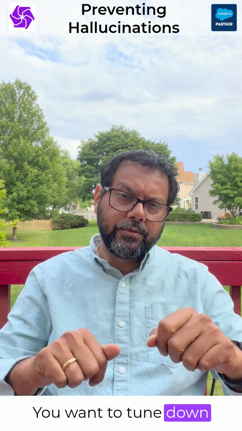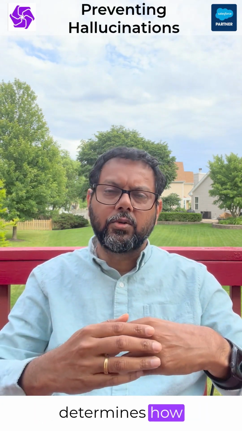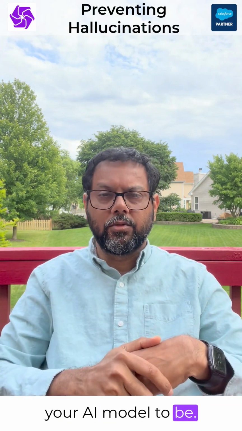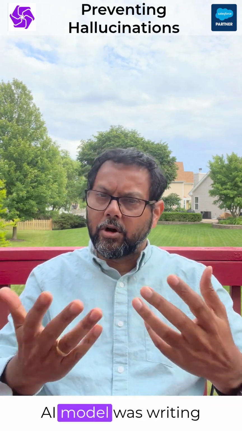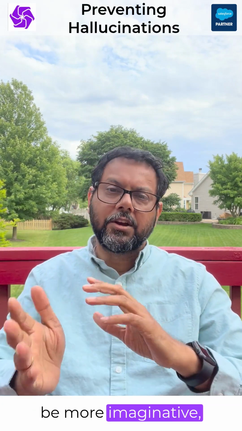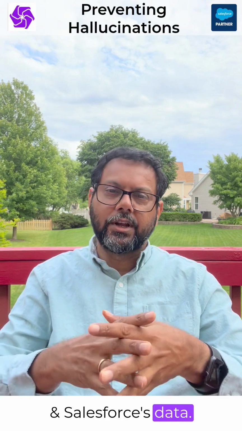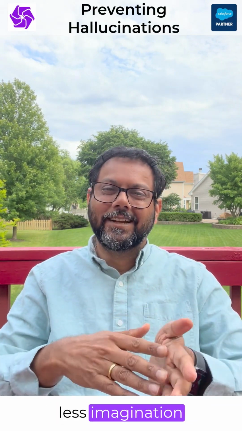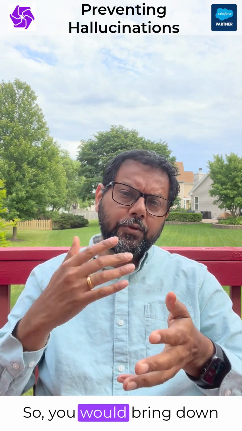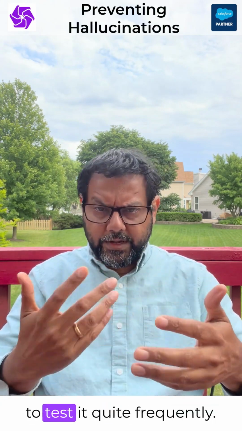You want to tune down the temperature on the AI models, because temperature is what determines how imaginative you want your AI model to be. So for example, if your AI model was writing stories or social media content, you want it to be more imaginative. But in the B2B scenario, when you're using Salesforce and it's Salesforce data, you probably want less imagination and more realistic. So you would bring down the temperature typically quite low, and you'll have to test it quite frequently.